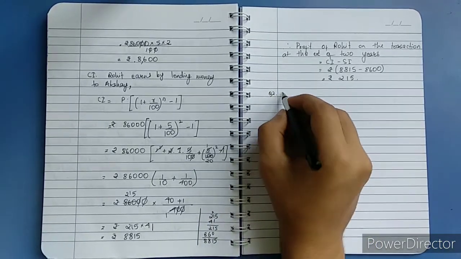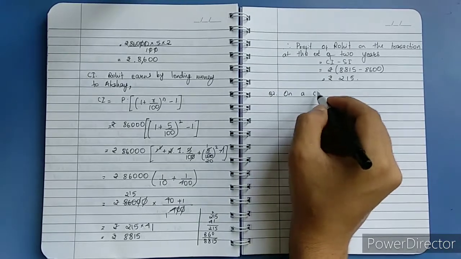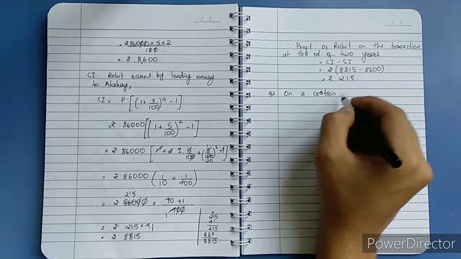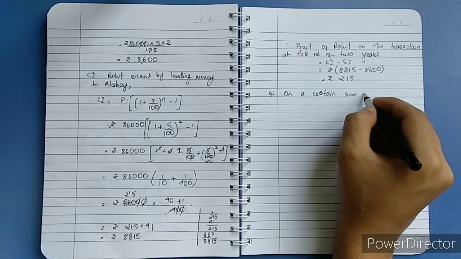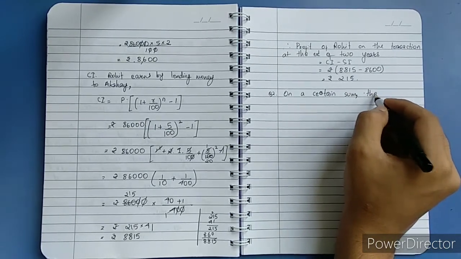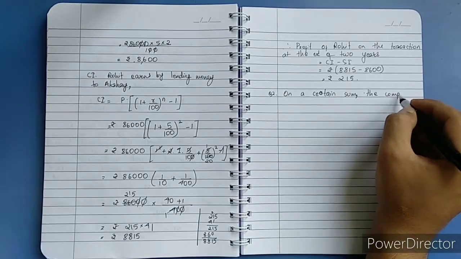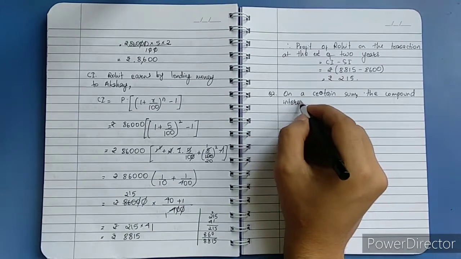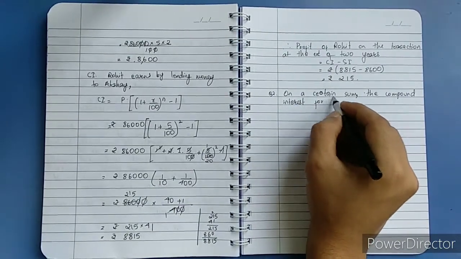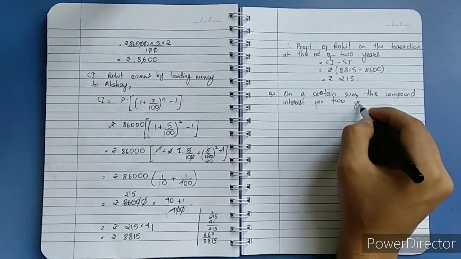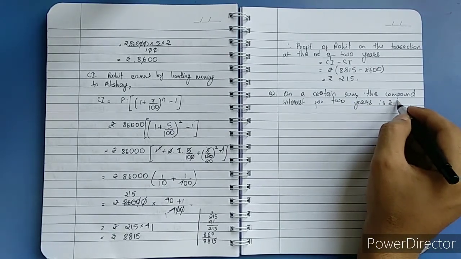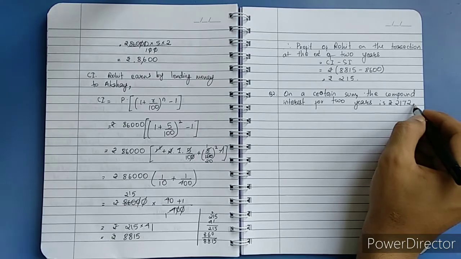The second question: on a certain sum, the compound interest for 2 years is rupees 2172.